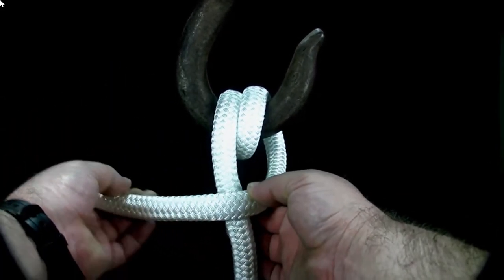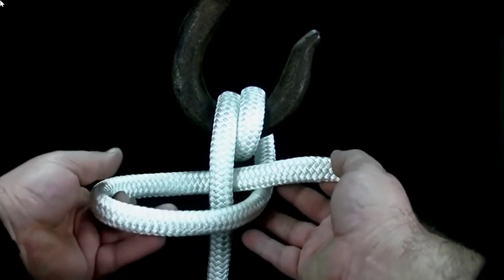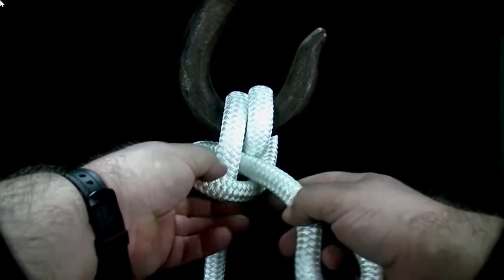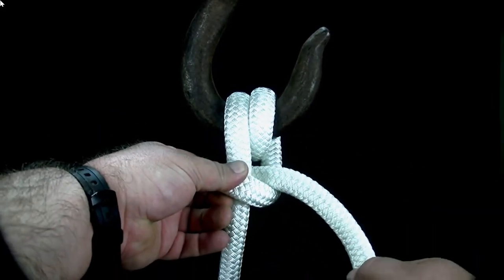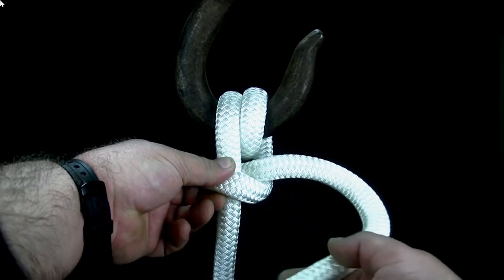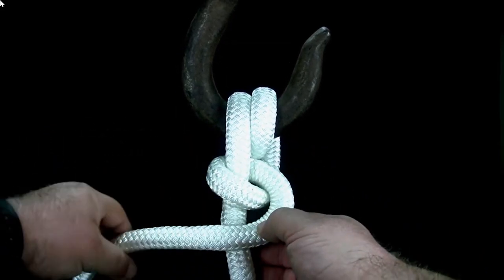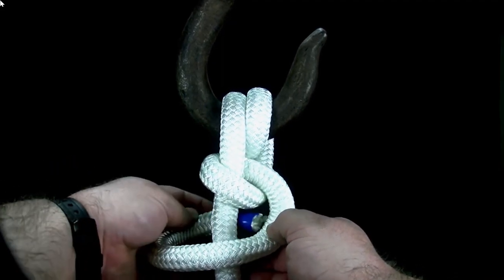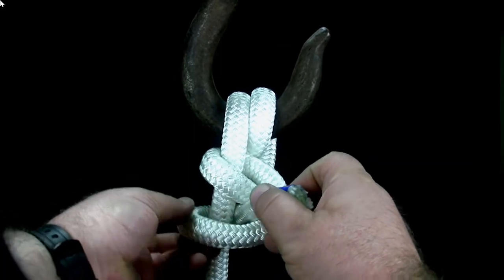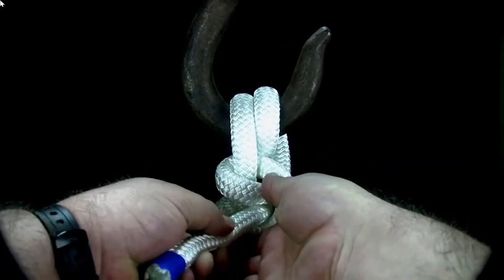Bring the end back around to the other side, passing the rope through the space between where you crossed the rope before and the round turn, creating a half hitch. Cross the end over the standing part a second time. Circle around the standing part and thread the end through the space in between the first half hitch and where you cross the standing part a second time, creating a second half hitch.